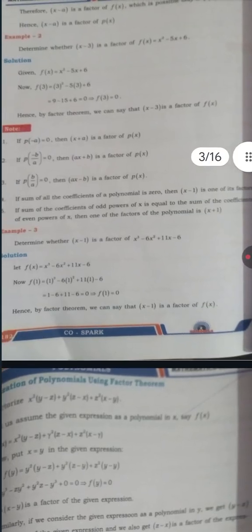There is one more important point over here. If the sum of all coefficients of a polynomial is 0, then x minus 1 is one of its factors. It is a factor. It's an important point, and it could be used in lots of questions in 12th and 10th grades.